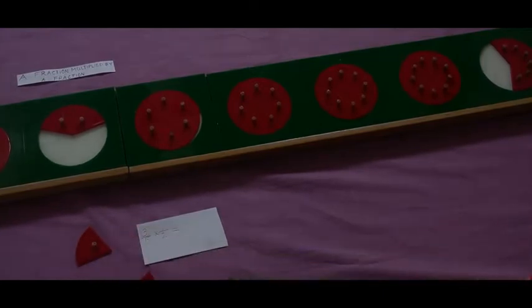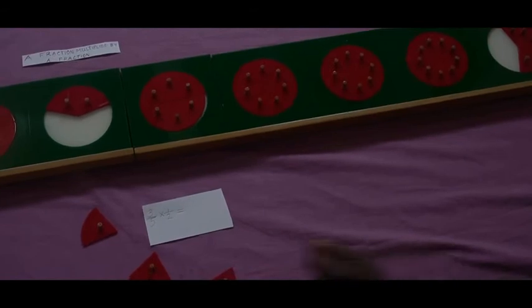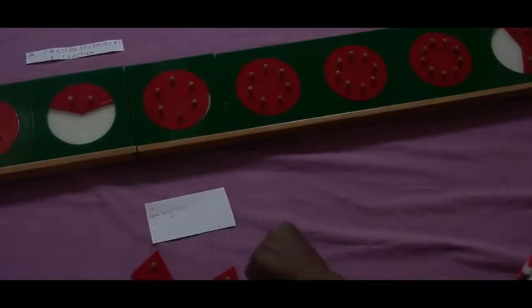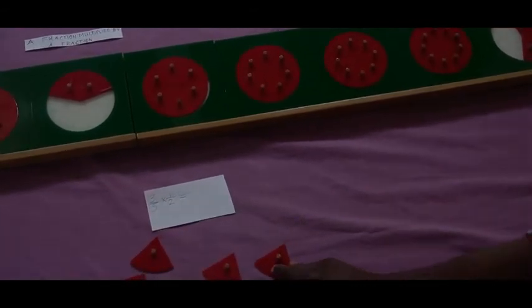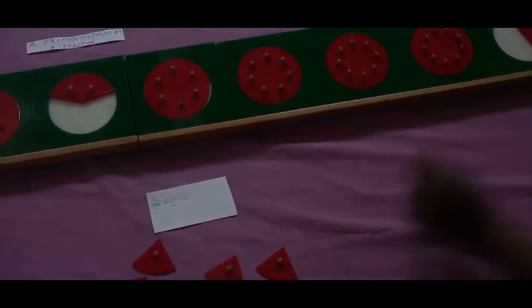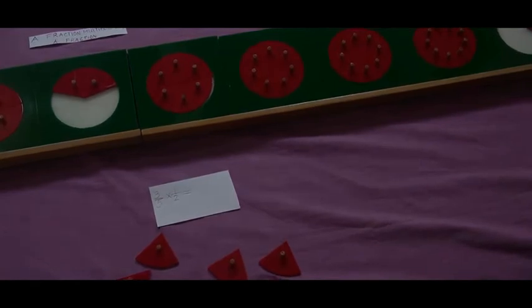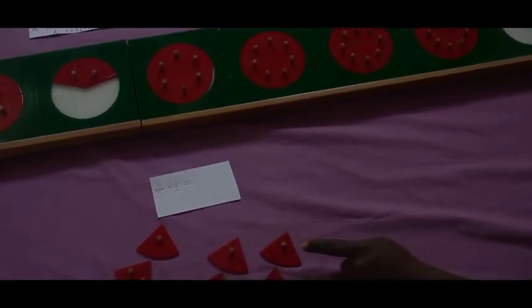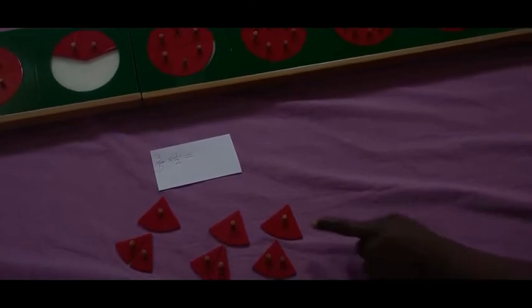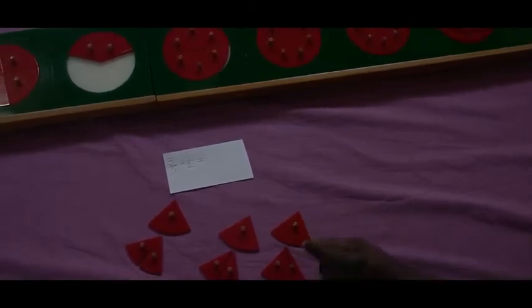Change this for 2/10. I'll do the same thing here. Let me get this fifth. Exchange it for 2/10. 1/10, 2/10. So I've been able to break these fifths into tenths. So I'll return the fifths now.